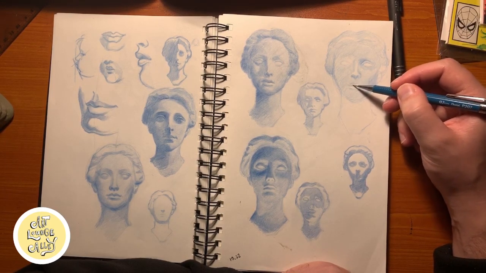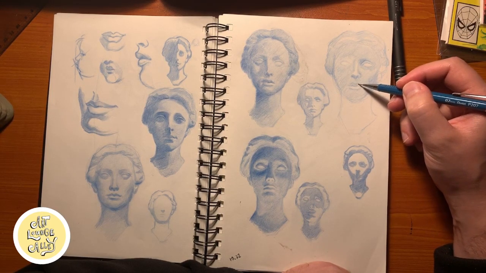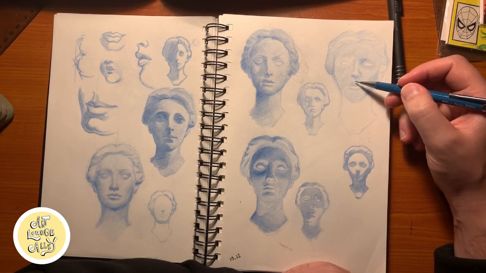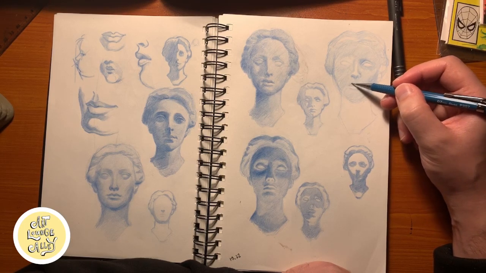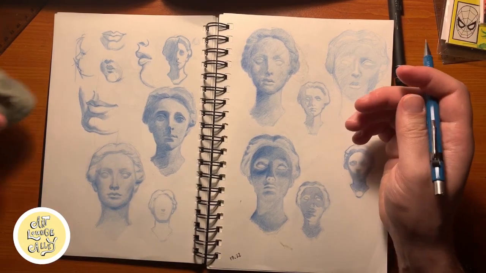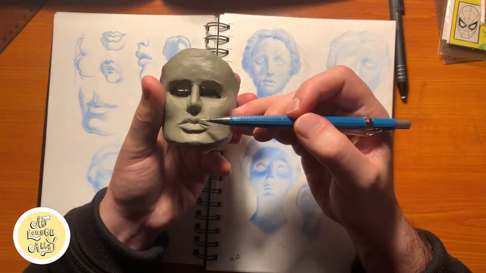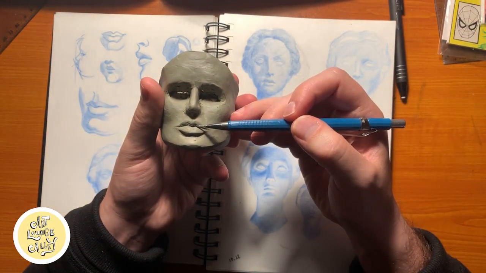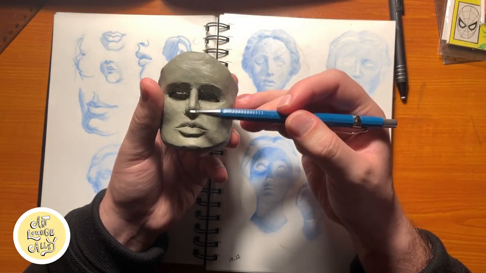And since the light source is coming from above, the nose is kind of blocking more light from accessing the lips, so the upper part of the lip is going to be in shadow. It's folding inwards.